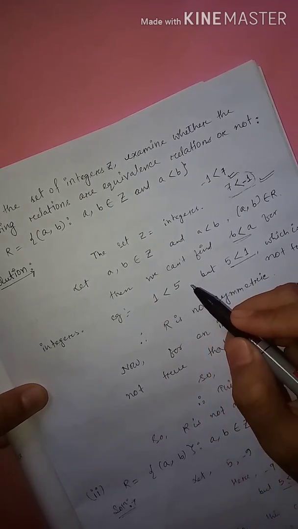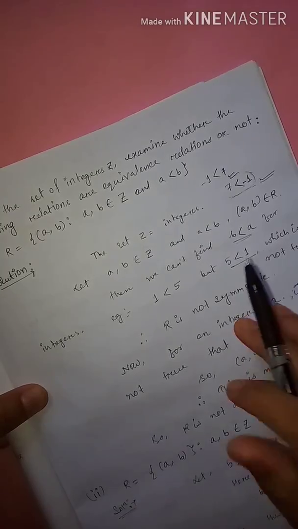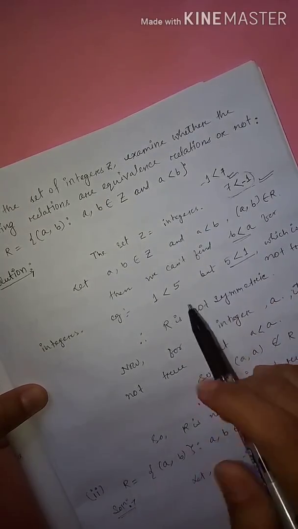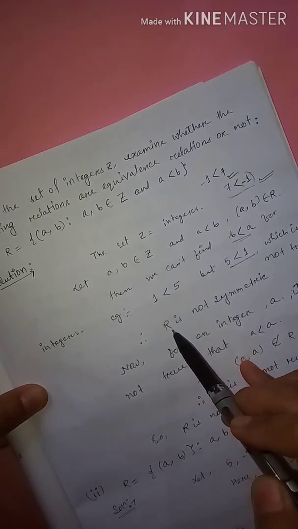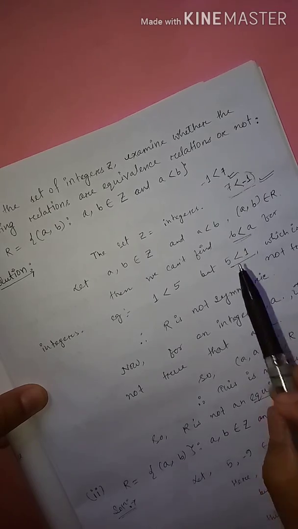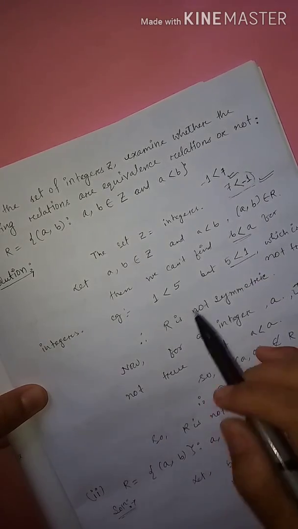So it is enough to show that R is not symmetric. Then we can finally conclude that this relation R will not be an example of equivalence relation, right?